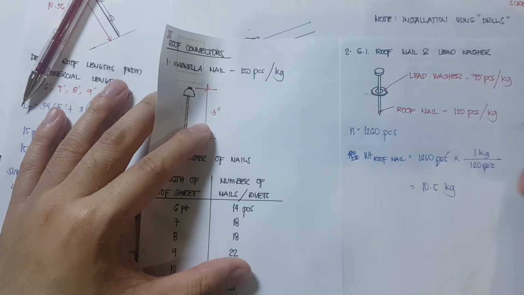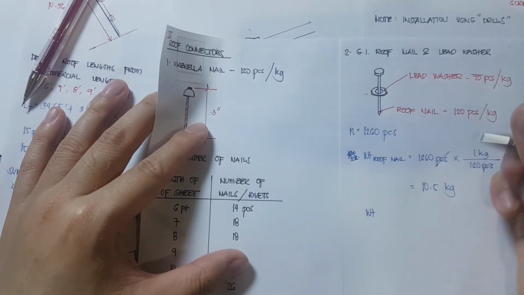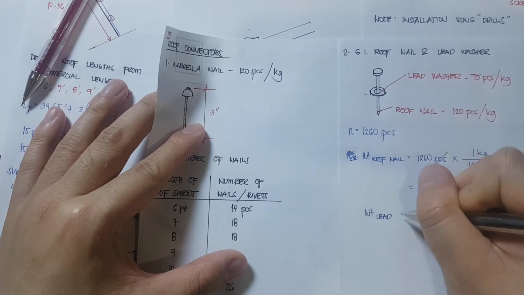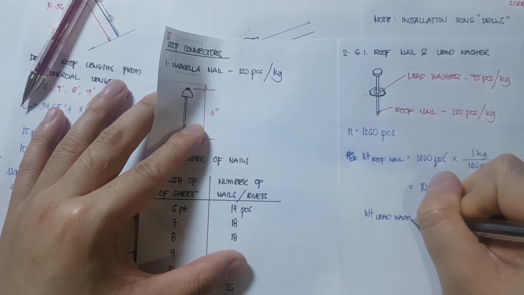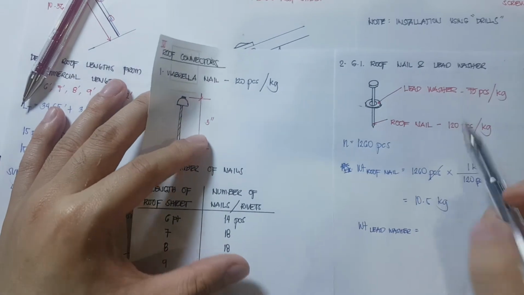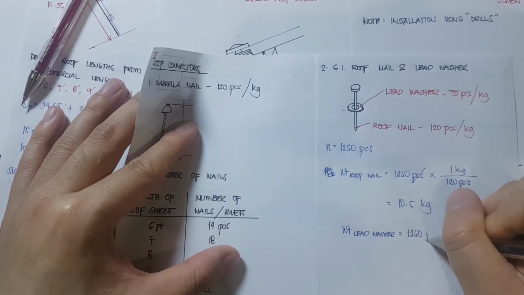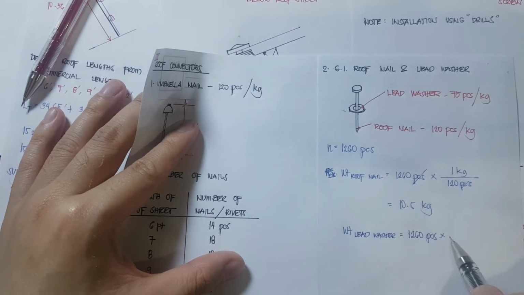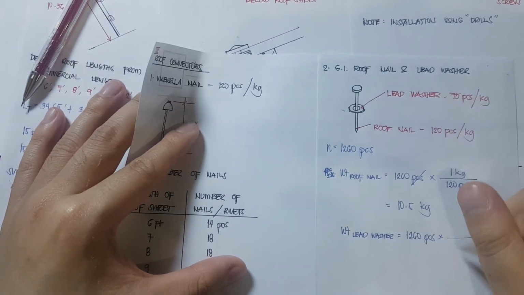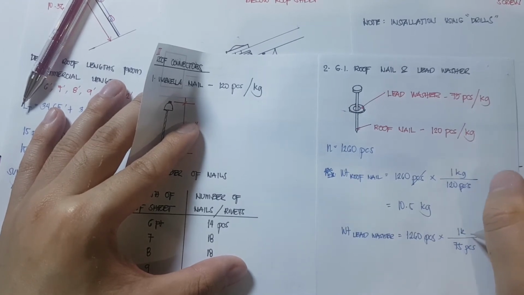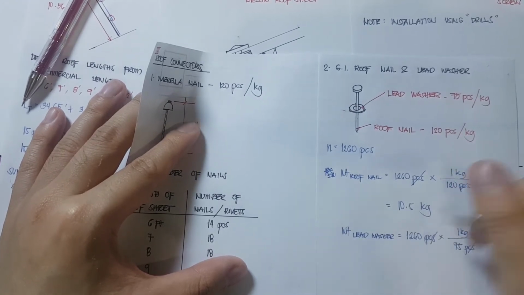Now, for the weight of the lead washer, it is equivalent to 1,260 pieces times 1 kilogram per 75 pieces. Cancel.